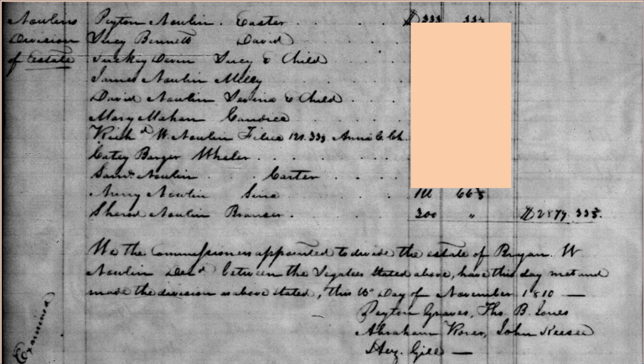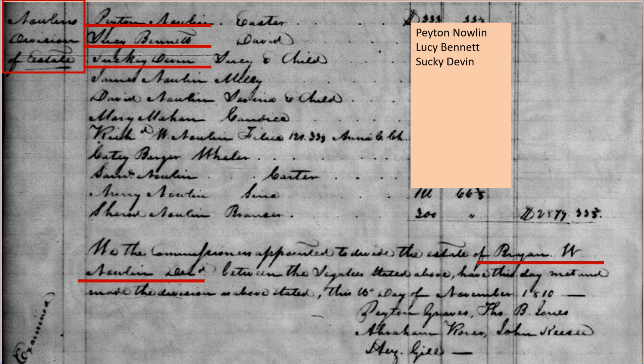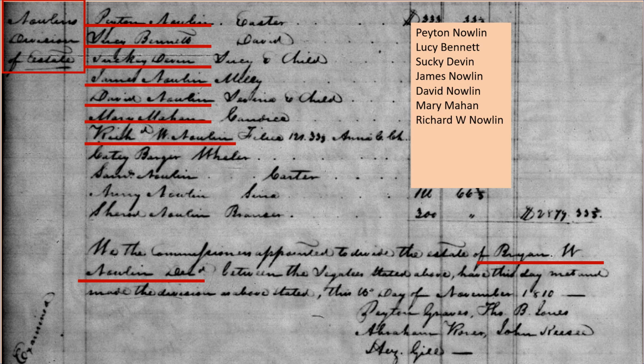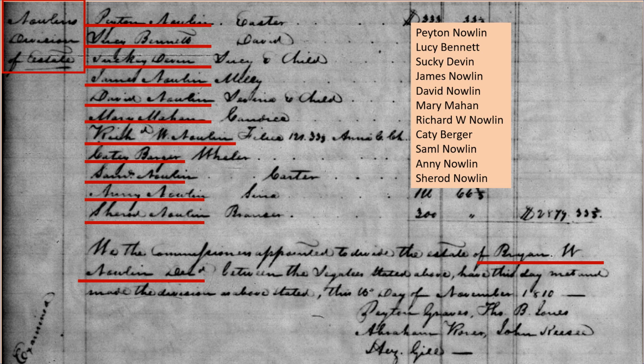Here's a division of estate for Nolan. Below we see it is for Brian W. Nolan. The children listed are Peyton Nolan, Lucy Bennett, Suki Devon, James Nolan, David Nolan, Mary Mahan, Richard W. Nolan, Katie Berger, Samuel Nolan, Annie Nolan, or Amy Nolan, and Sherrod Nolan. Each of the children are receiving a slave or slaves from their father's estate.